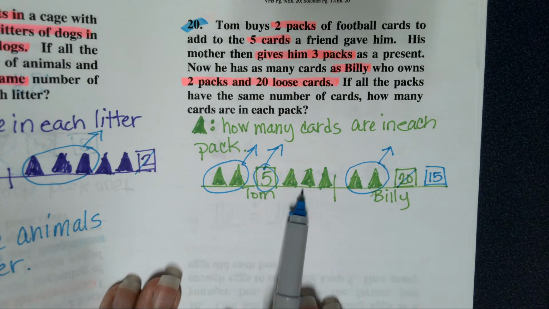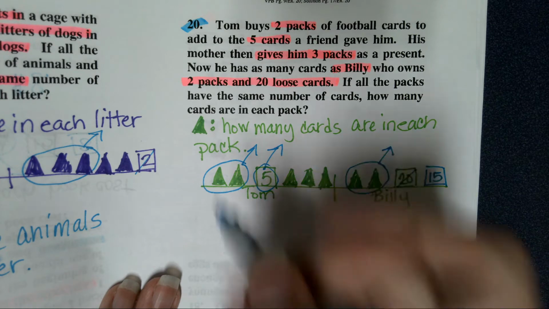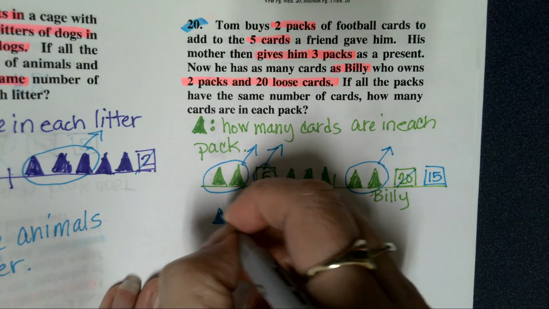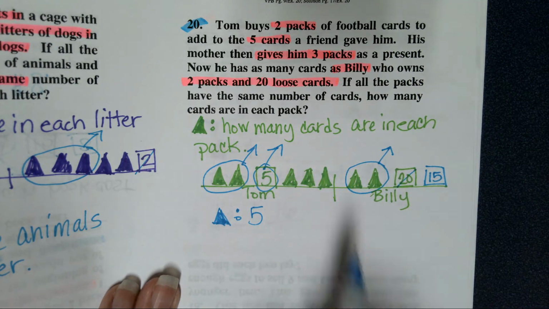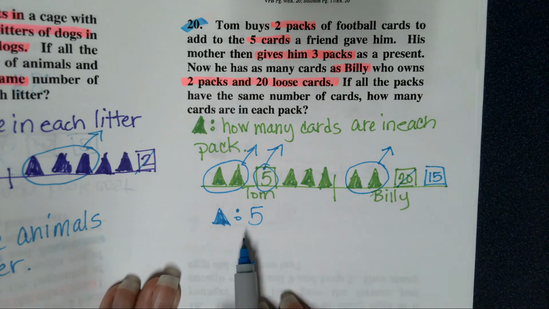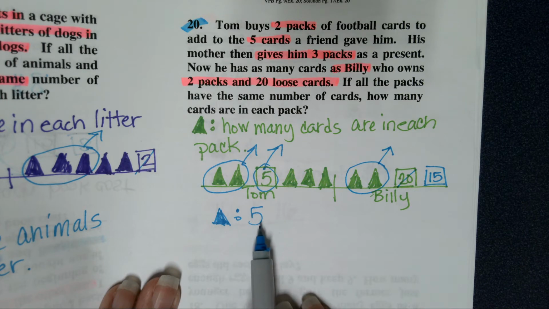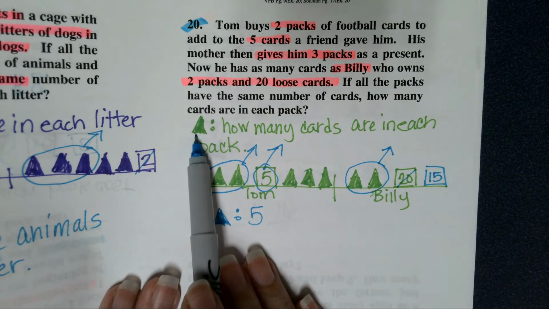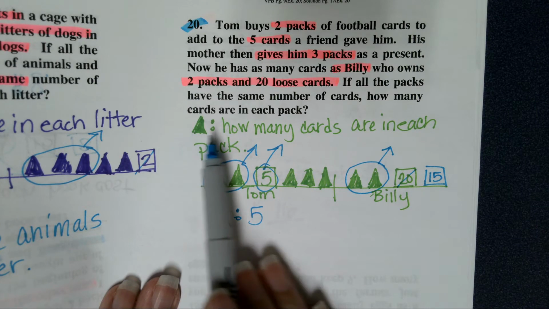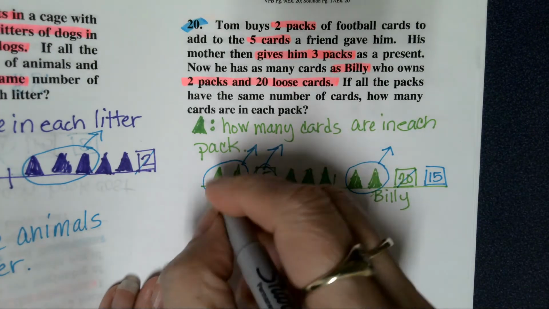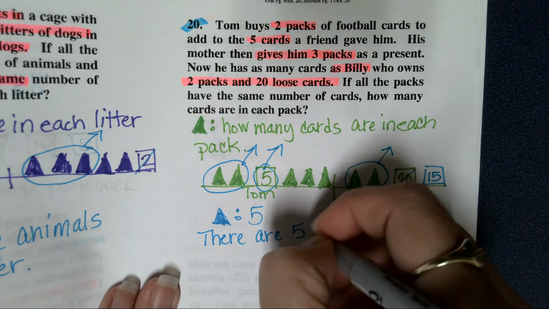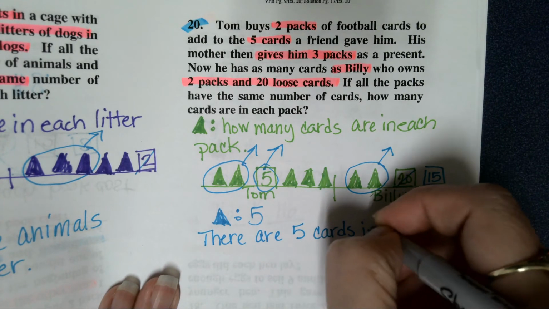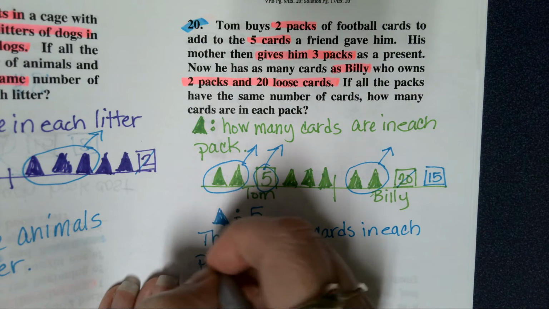If 3 pawns equals 15, what does 1 pawn equal? Well, 1 pawn is going to equal 5. 3 pawns equals 15, and 15 divided by 3 is 5. So let's write our sentence. What does 5 tell us? Let's go back up to our label. Pawn is equal to how many cards are in each pack. So we can write there are 5 cards in each pack.